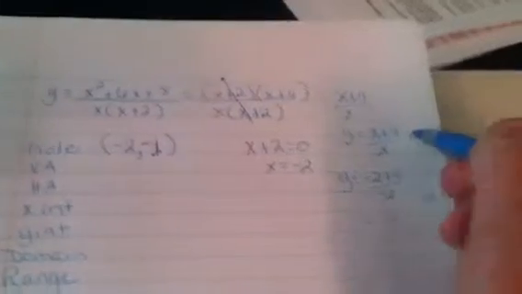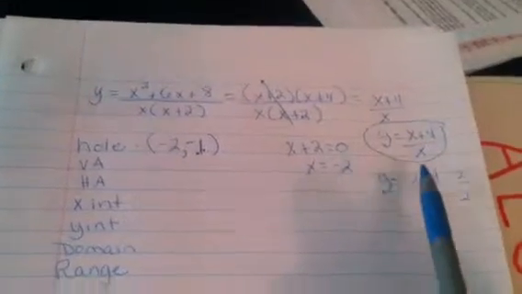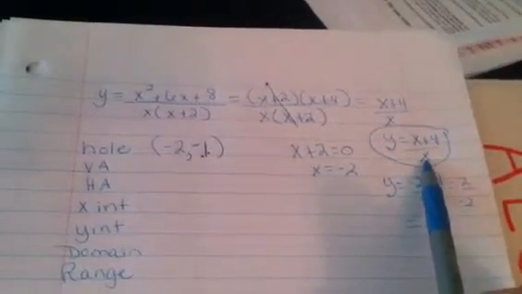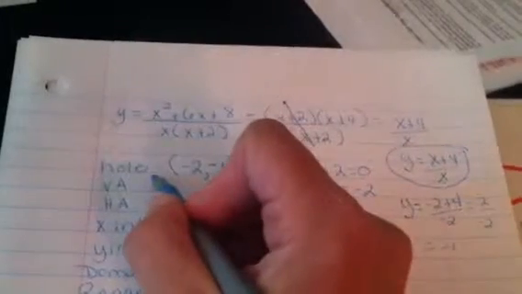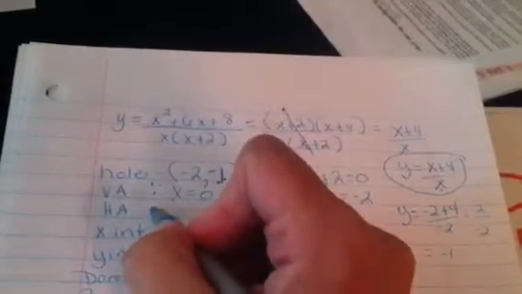Now, from this format, we want to identify vertical and horizontal asymptotes. Vertical asymptotes always come from the bottom. Set it equal to 0 and solve. x equals 0. There's my vertical asymptote.